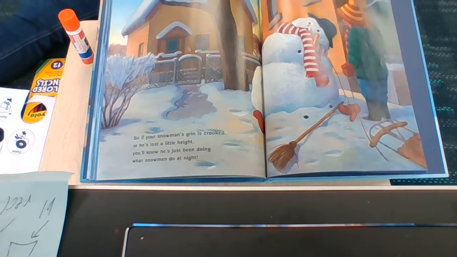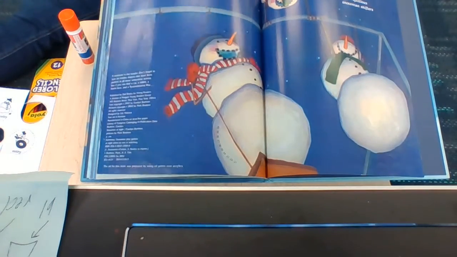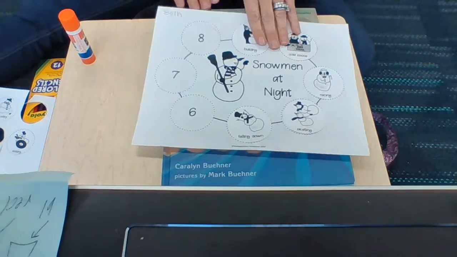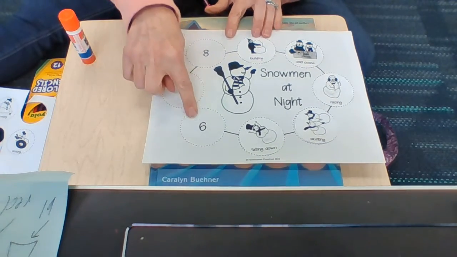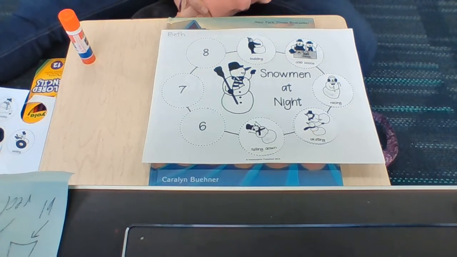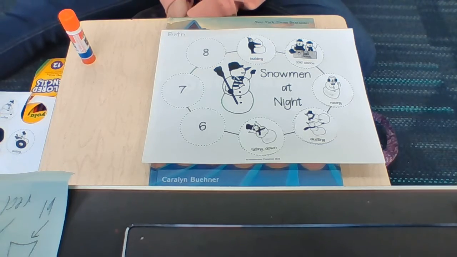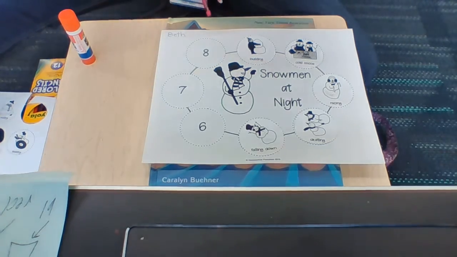Okay, friends. Now it is your turn to sequence the rest of the story. If you need help, you can always go back to the last video and listen to the story again. You might want to listen to the story again just because it's such a fun book. All right, I will see you in our next video where we will talk about if you made a snowman or if you were a snowman, what would you do at night? So you might want to start thinking about that. See you soon.